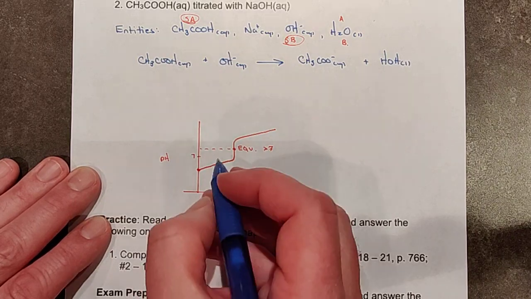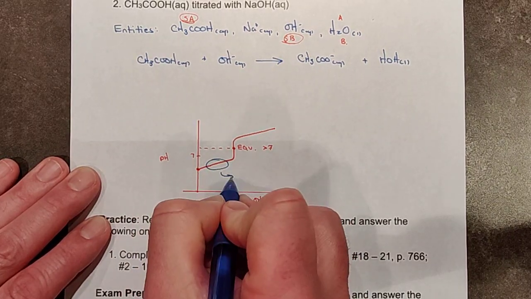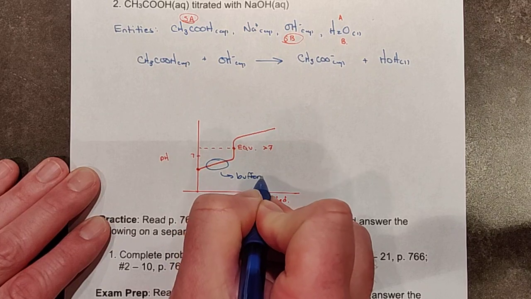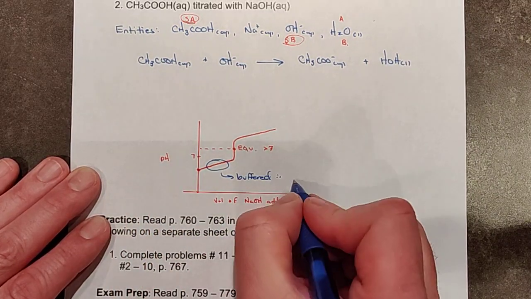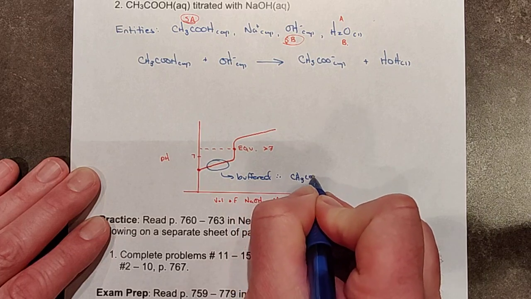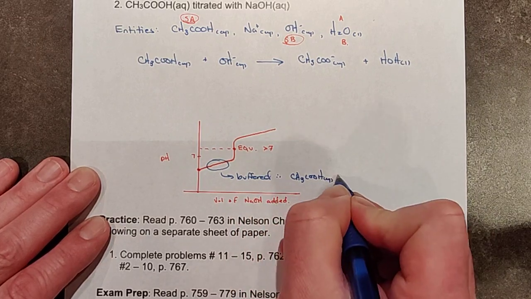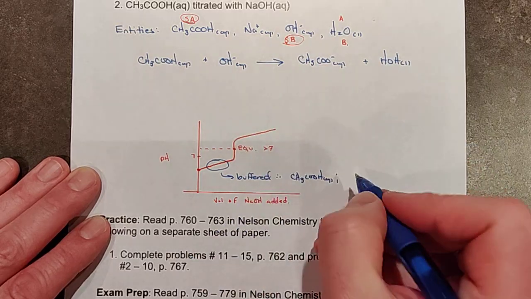Your buffered zone then is down here, because we see small changes in pH and we had vinegar in the solution along with the production of this.